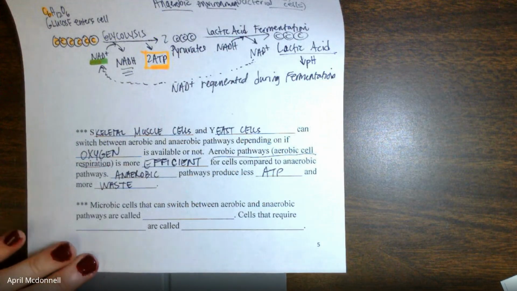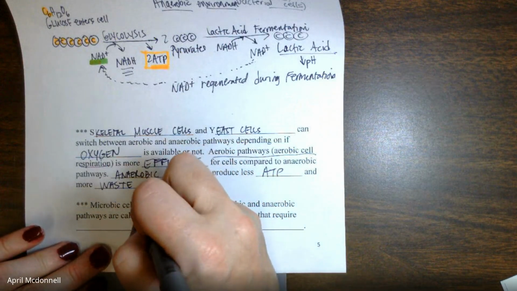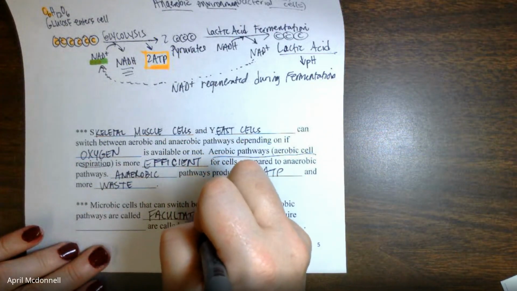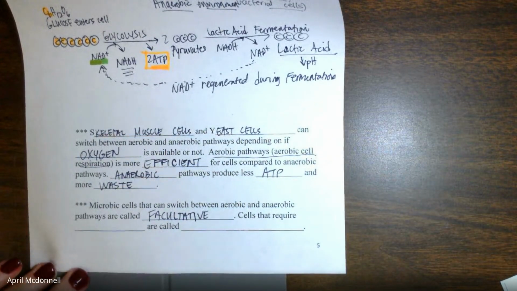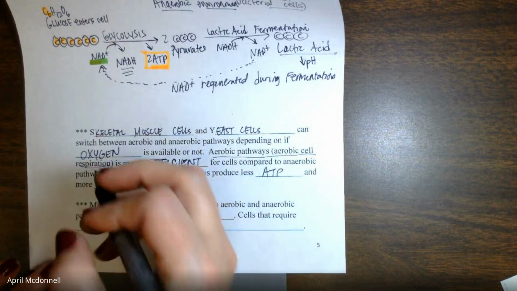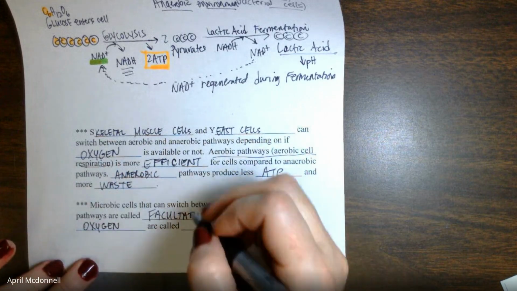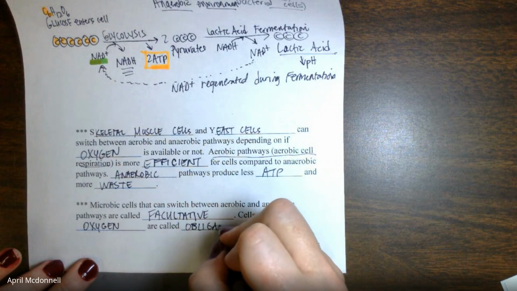Various types of microbes can switch between aerobic and anaerobic pathways, and these types of microbes are called facultative. That just means they can switch between aerobic cell respiration and fermentation. Okay, cells that require oxygen, meaning they cannot live without oxygen, are going to be called obligate aerobes.